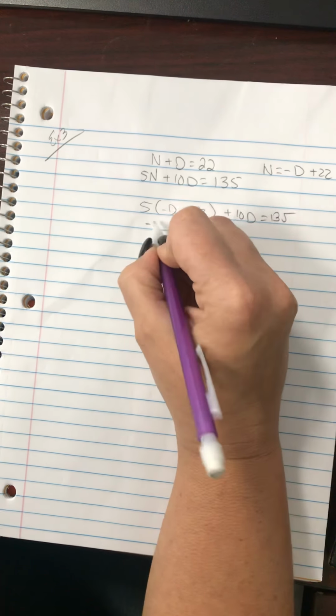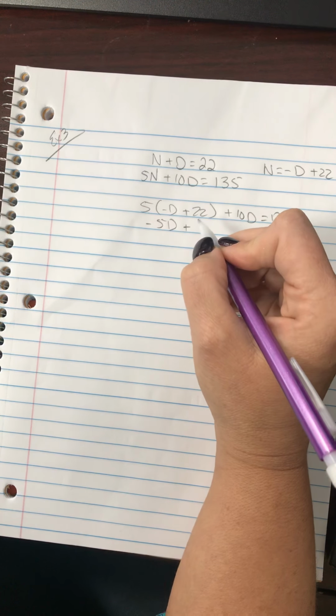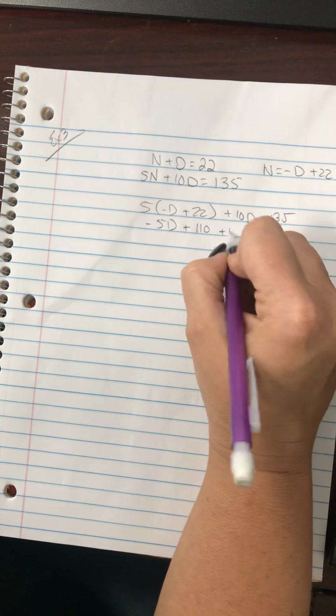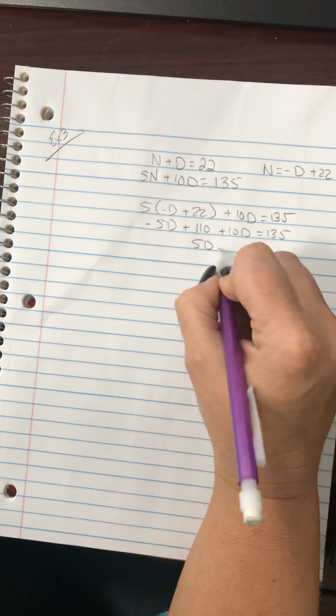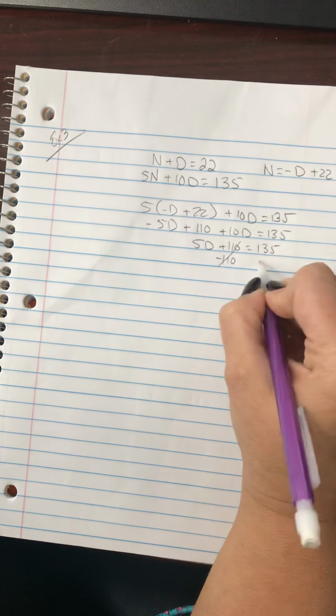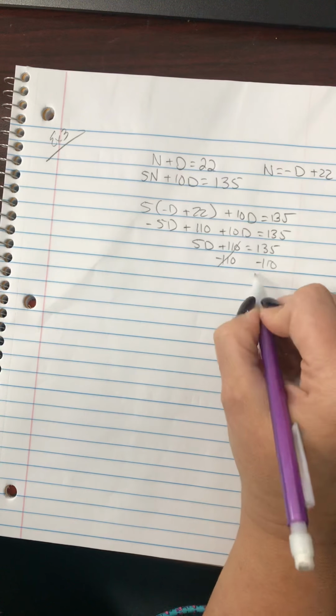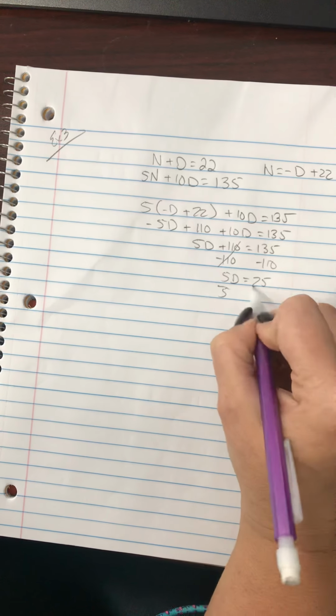Do the distributive property. 110. Add your like terms. Then divide.